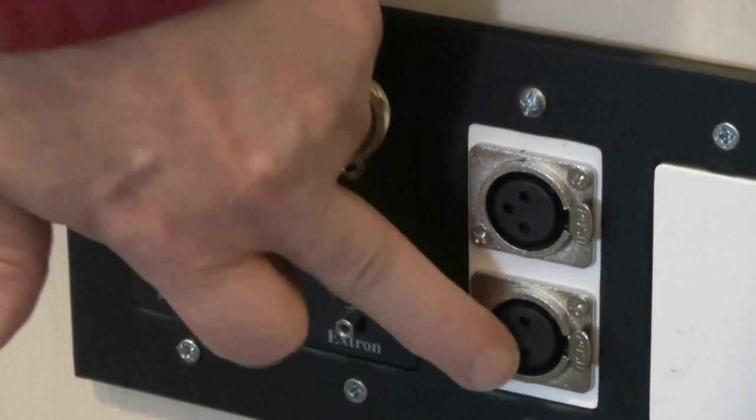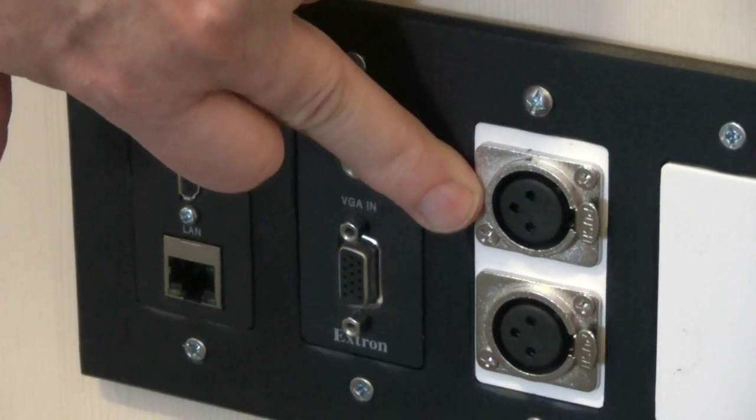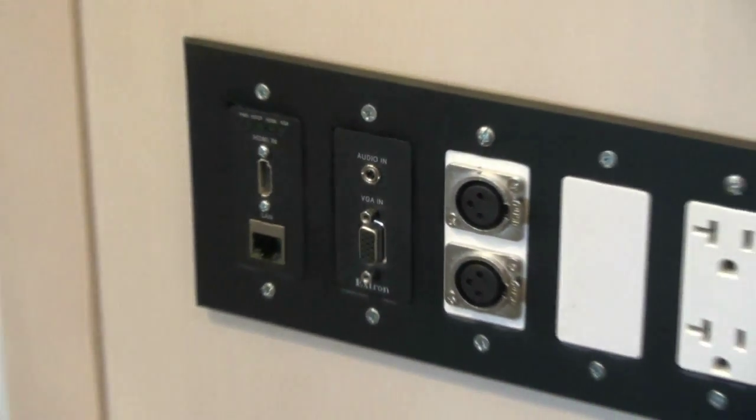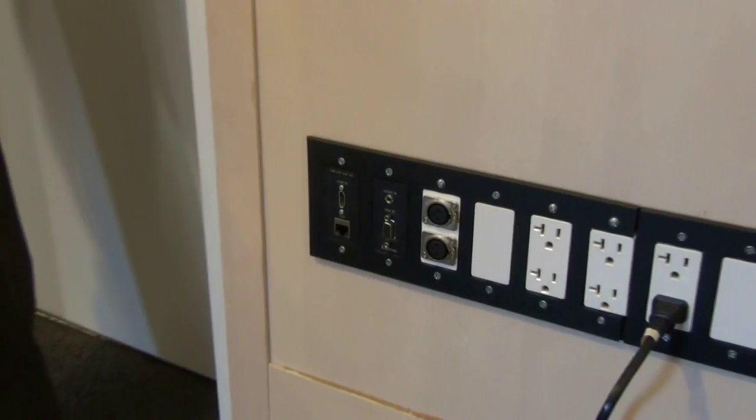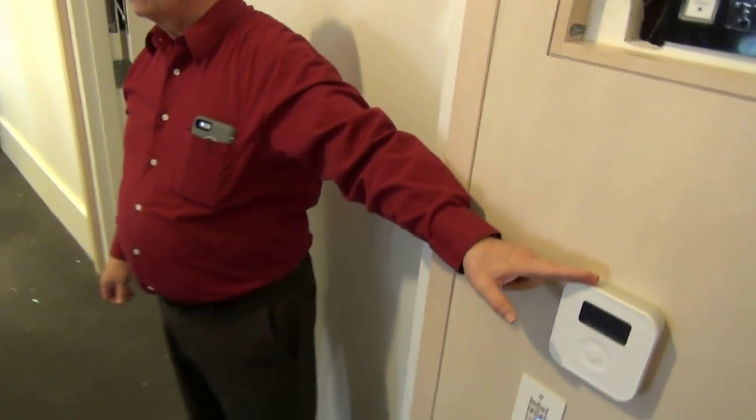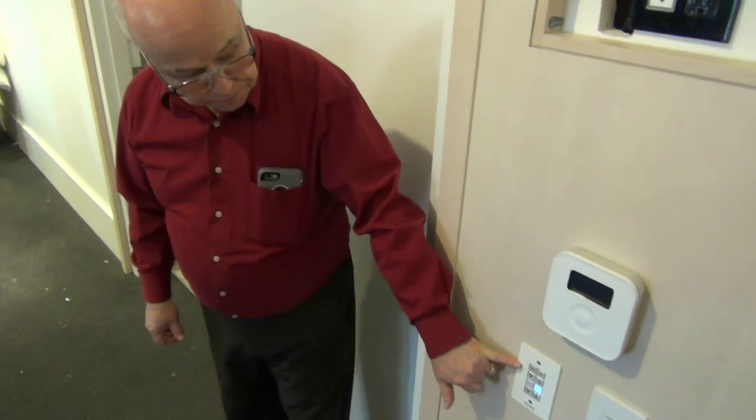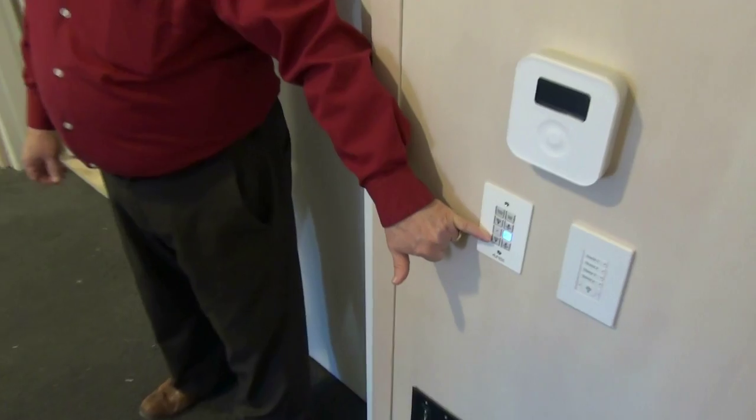You have 2 microphone jacks here that's built into the system. You have individual microphone level controls for those, and it's all going to be basically right here on your controller. Now, again, this is your control interface for this room.